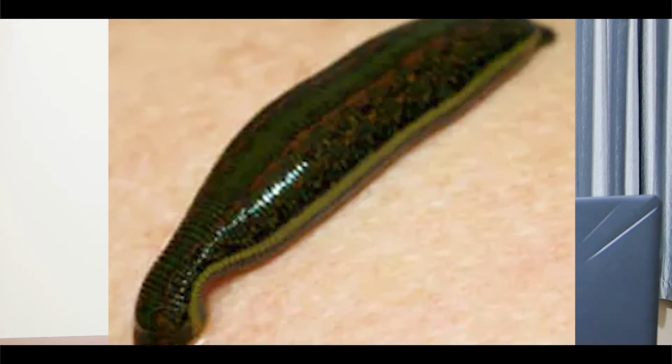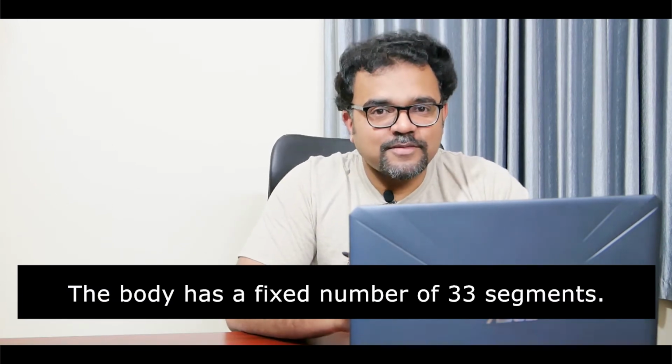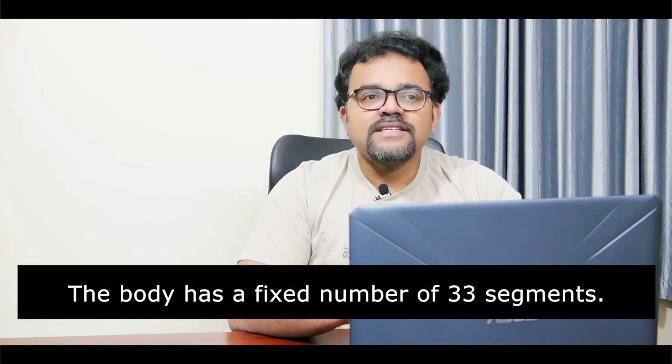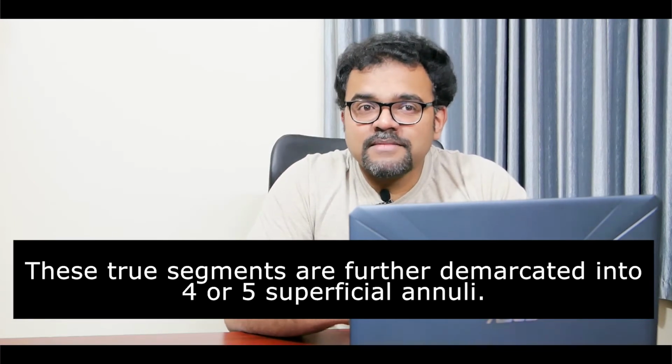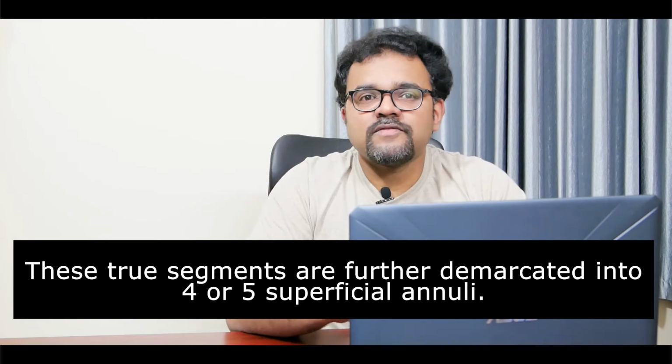The body of leeches is elongated and cylindrical in shape, and it is usually in a constricted state, and the body is dorsoventrally flattened in an extended condition. A fully grown leech measures about 40 cm in length. The dorsal surface of the body is usually olive green in color and the ventral surface is orange yellow in color. The body has a fixed number of segments, that is 33 segments. These true segments are further demarcated into 4 or 5 superficial annuli.